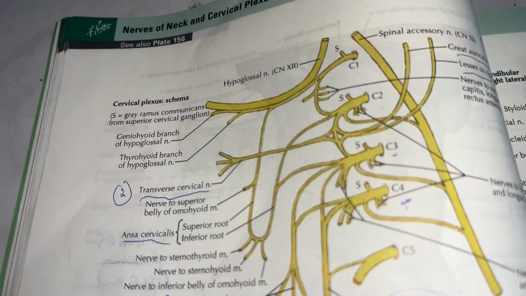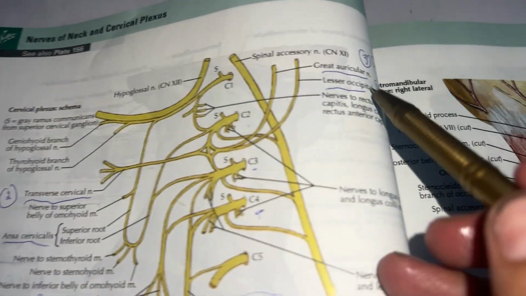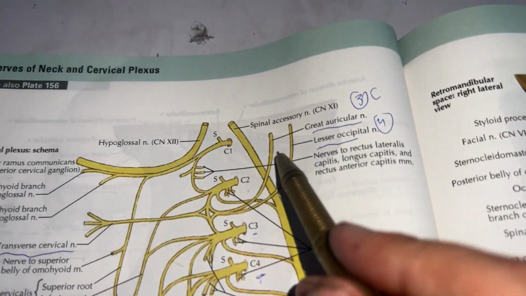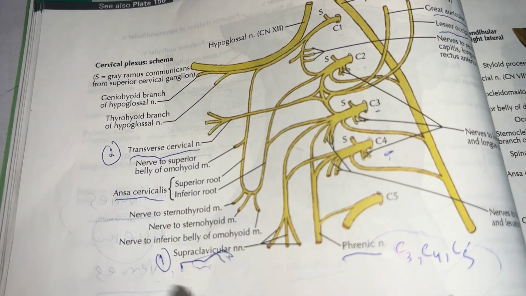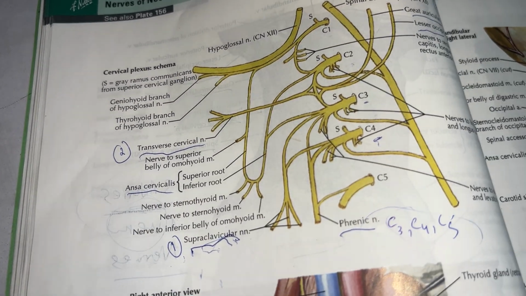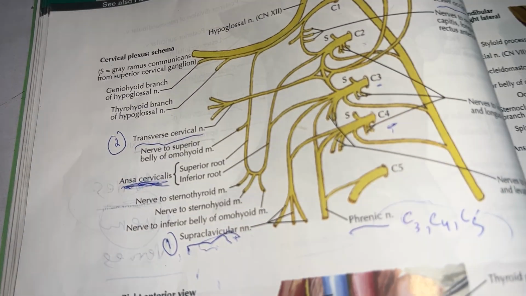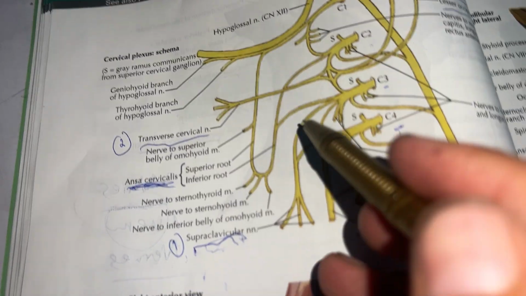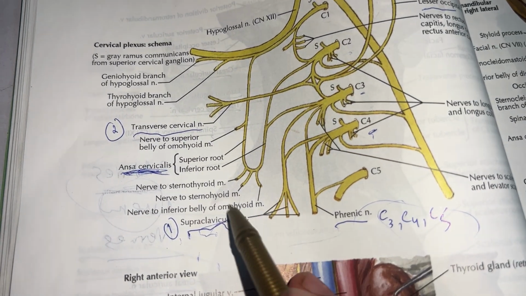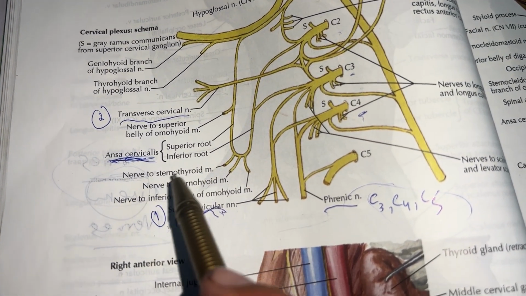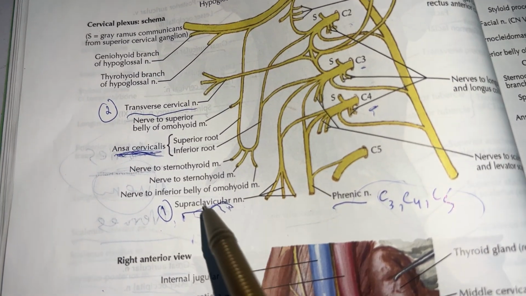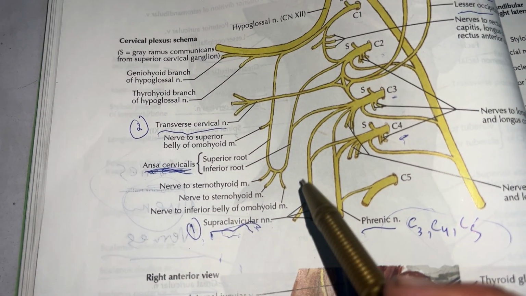Supraclavicular nerve, transverse cervical nerve, greater auricular nerve and lesser occipital nerve. It also gives muscular branches. This is the ansa cervicalis, which is the muscular branch of the cervical plexus. It has a superior root and an inferior root, and it supplies the infrahyoid muscle group. So this is the cervical plexus.